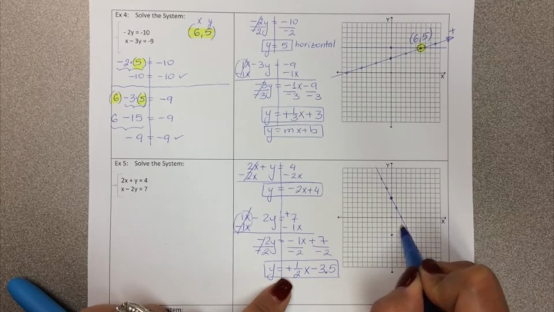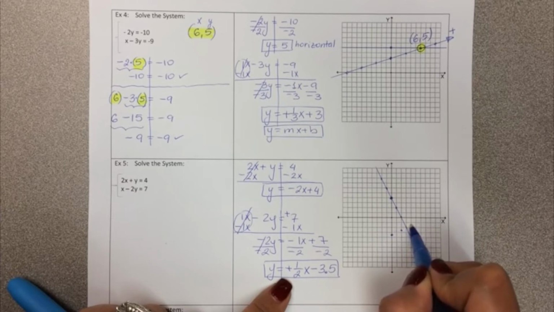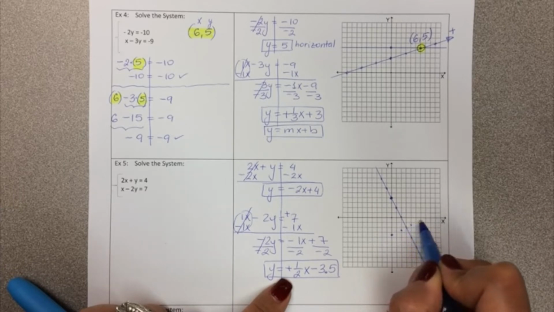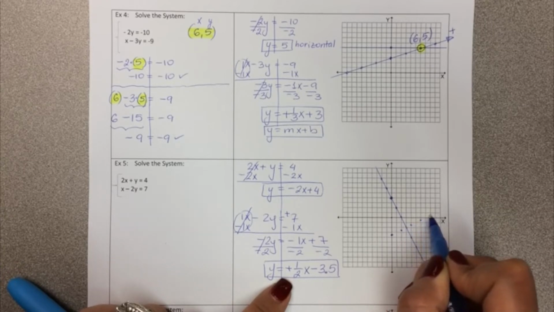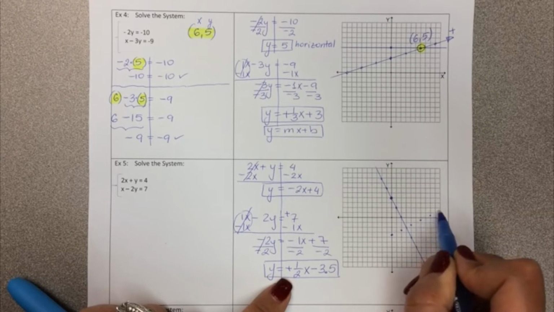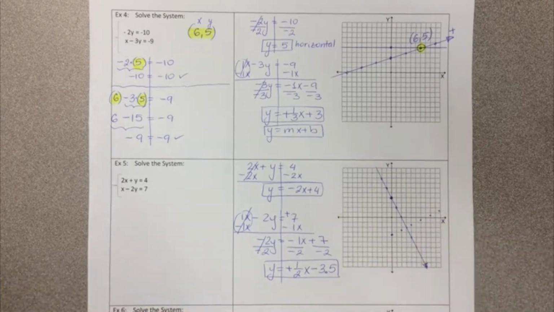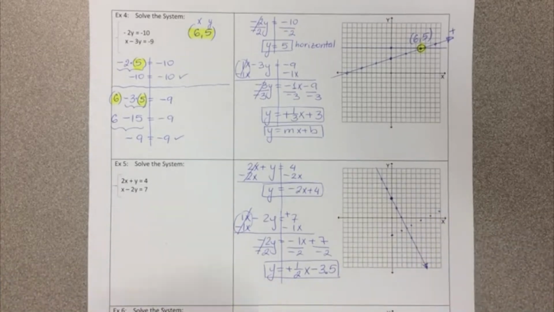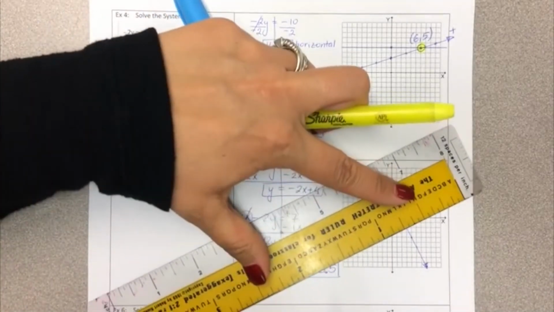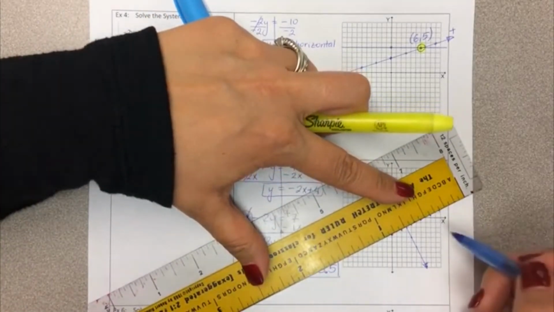Repeating that a couple of times, make sure that we go from half to half to complete a full square.